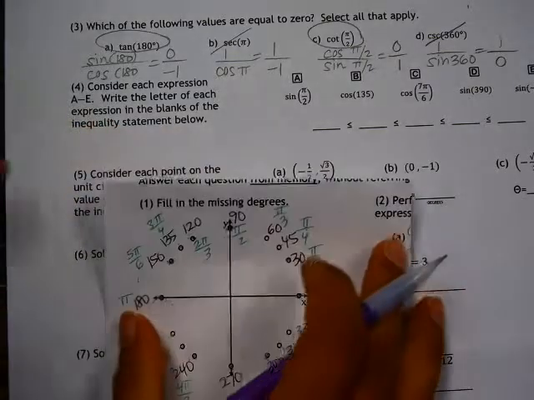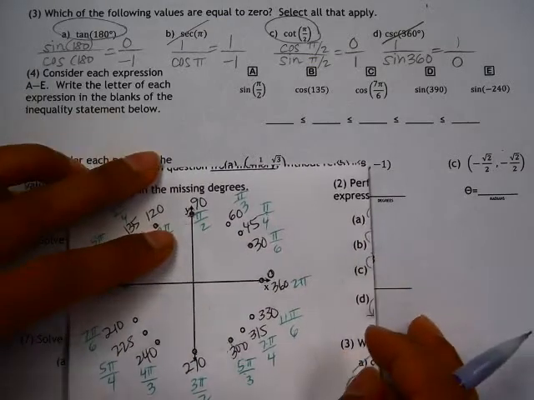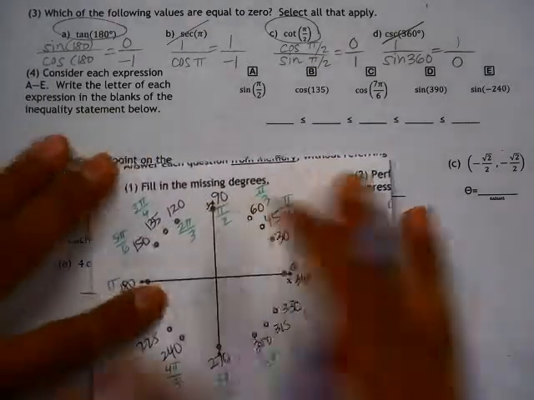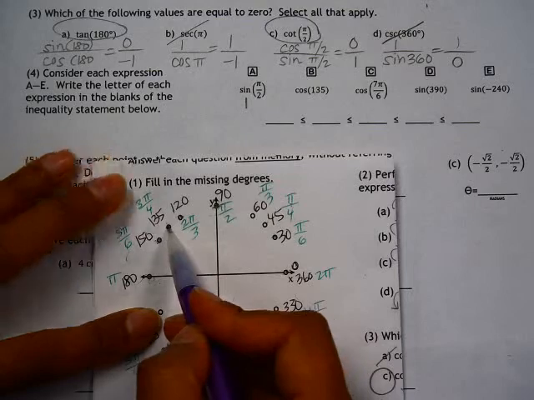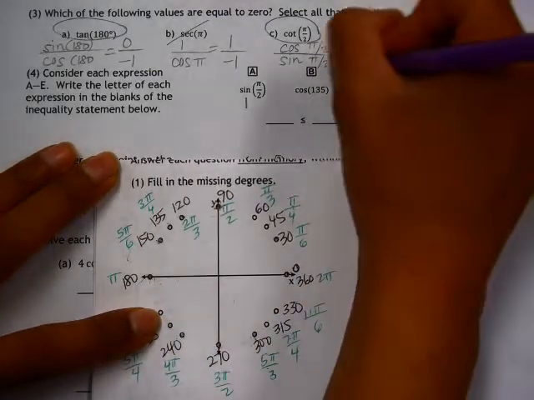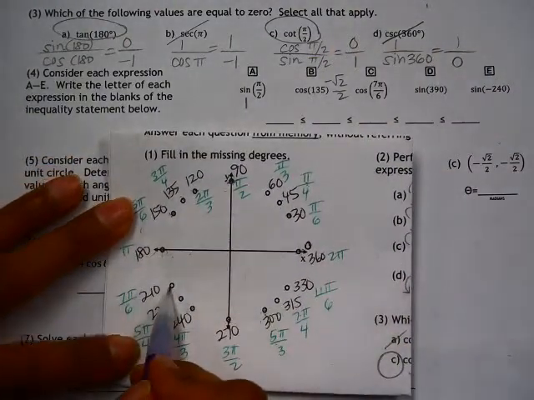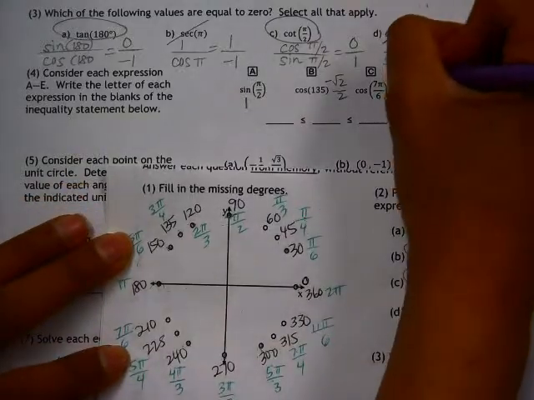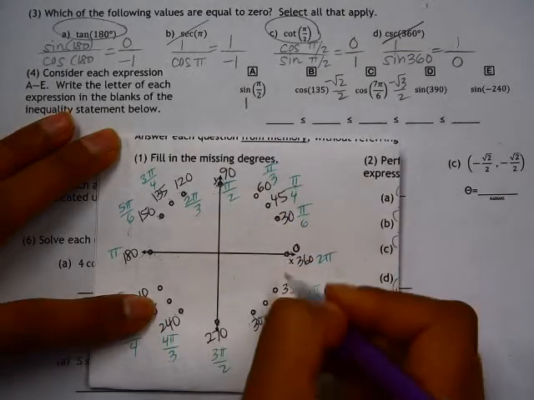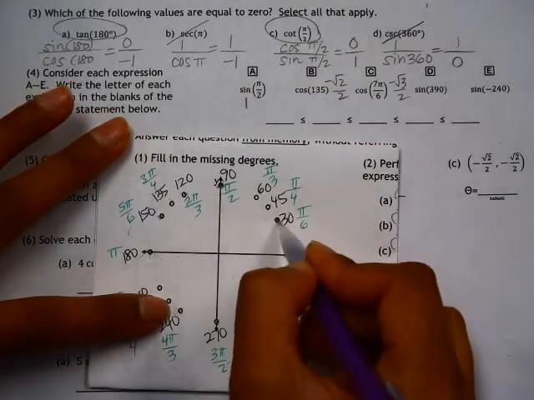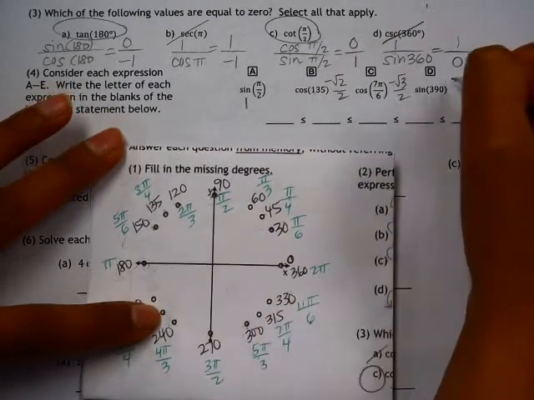In this section we're putting the values of these expressions in order from least to greatest. So let's first find the value of each of these. So sine pi over 2 is 1. Cosine of 135 is -√2 over 2. Cosine of 7 pi over 6 is -√3 over 2. 390 degrees is once around the circle and an additional 30 degrees. So 390 is coterminal with 30 degrees. Sine at that spot is 1/2.